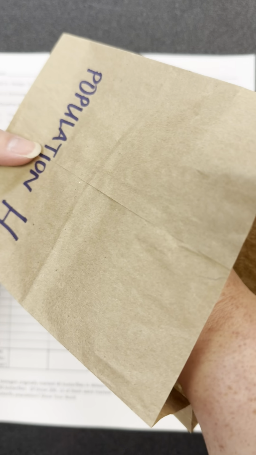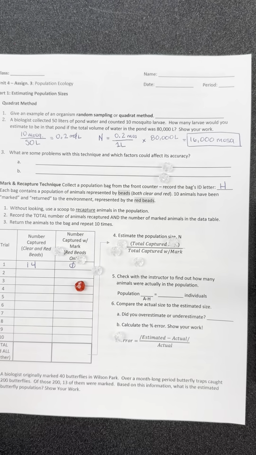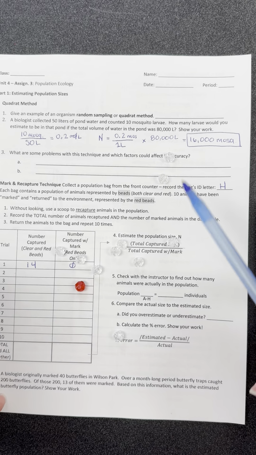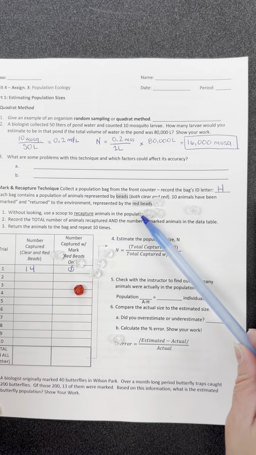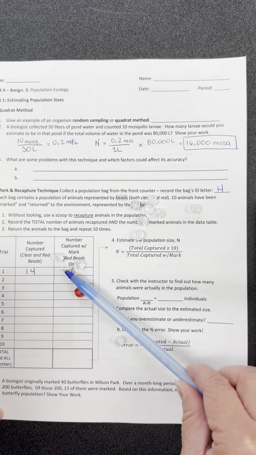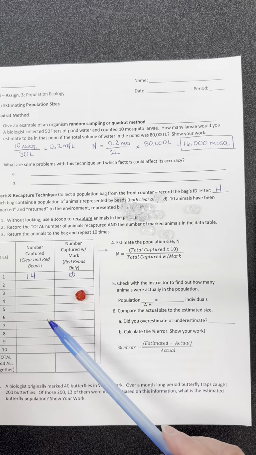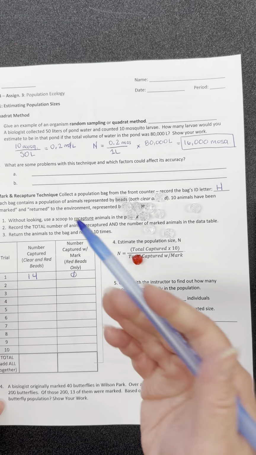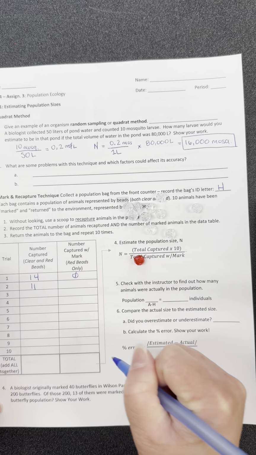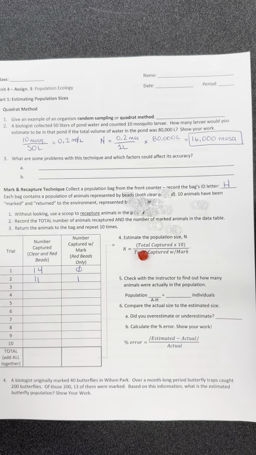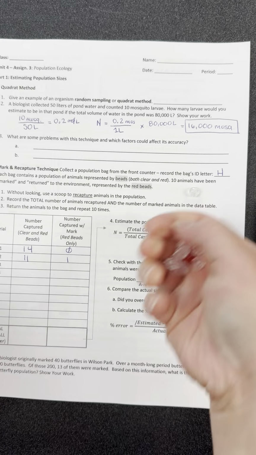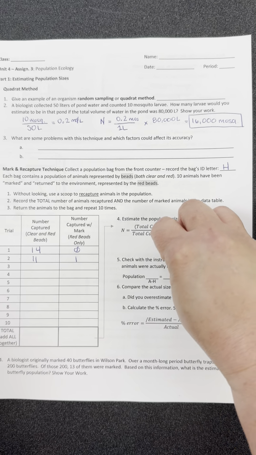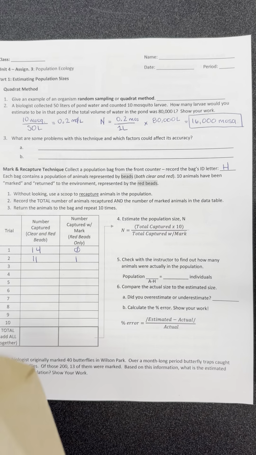Okay, next one, we're going to do it again. Oh, we've got a red one in here this time. So here's 1, 2, 3, 4, 5, 6, 7, 8, 9, 10 clear and 1 red. So that's a total of 11 with 1 marked one. All right, now we go back in. We're going to try to capture some more of these animals. We're going to get another sampling here.